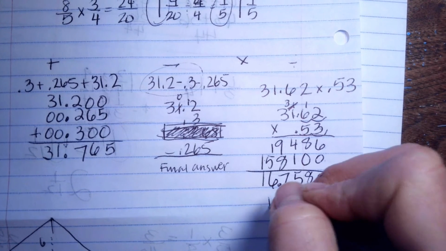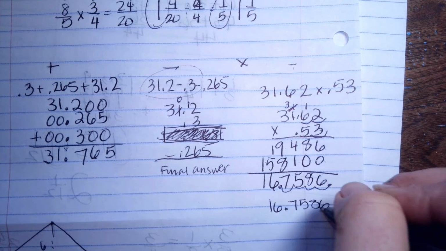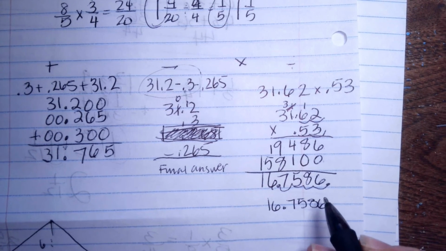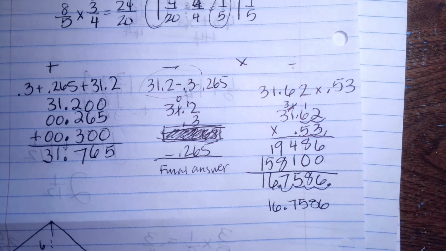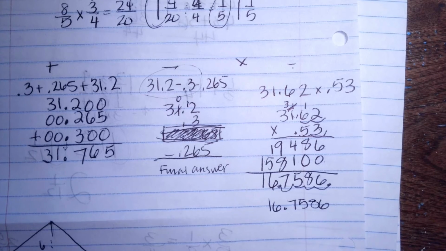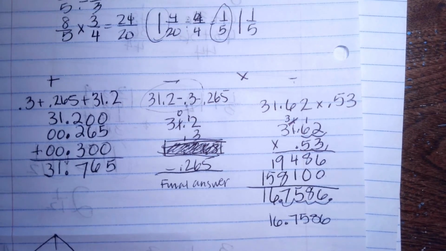So it's 16.7586. And I always rewrite it so that my teacher doesn't get confused on which decimal I'm talking about. Okay. I forgot it was a decimal problem. Yeah. Okay. So that is how we multiply, and that last step is super important.